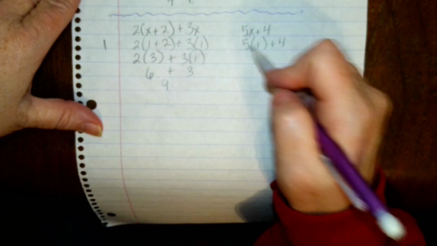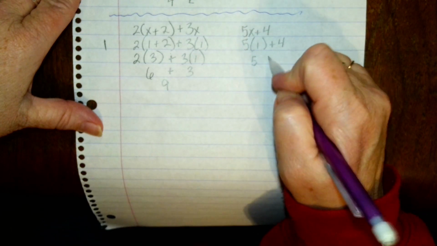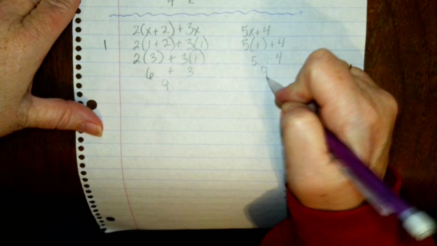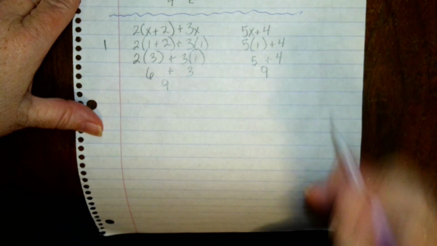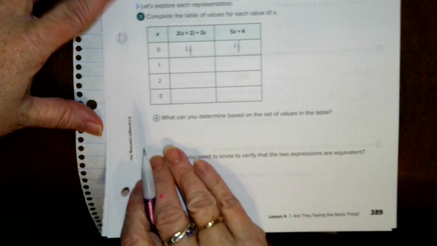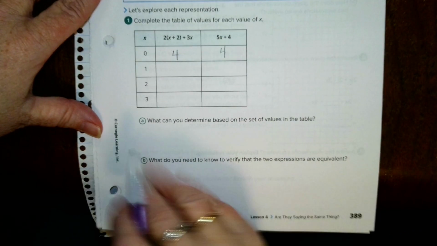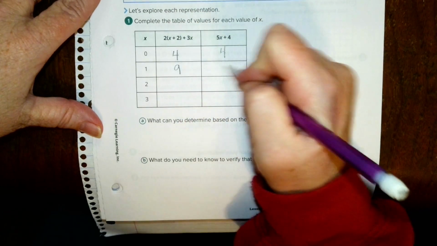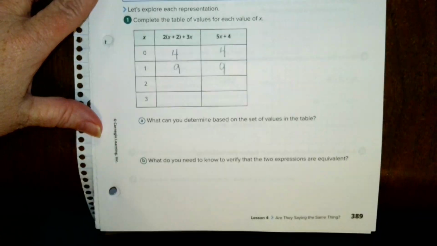So let's finish up this one. 5 times 1 is 5, plus 4, we have a value of 9. So when x is 1, this expression equals 9 for each of them.